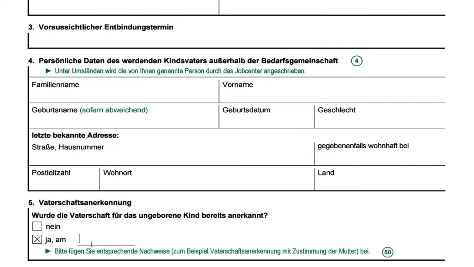On this date you write the date on which the father of the child already acknowledged being the father of the child. If he has not done it yet, then you mark "nein", or no, with a cross.